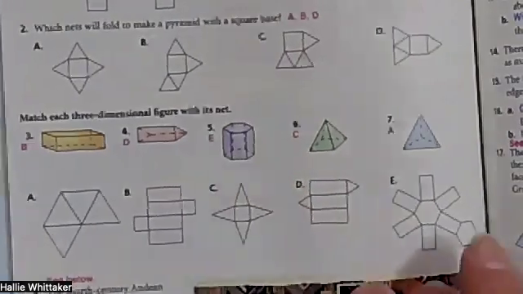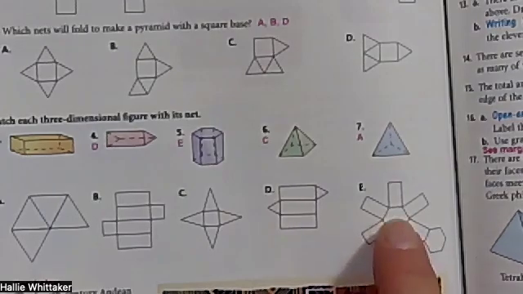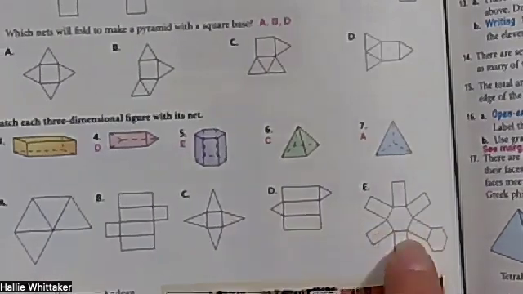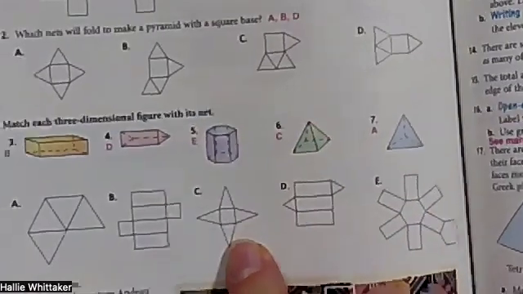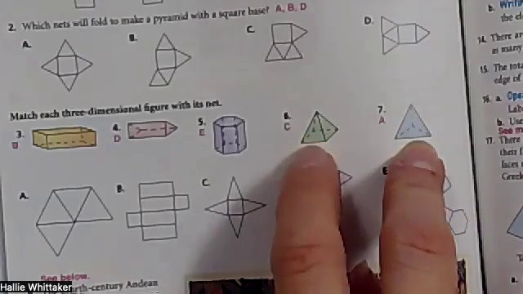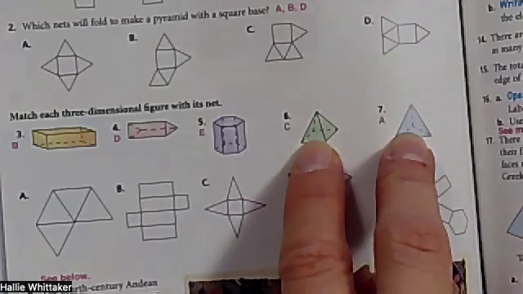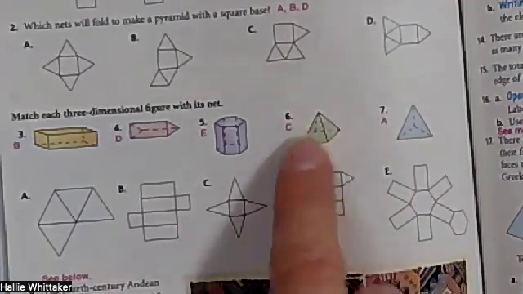Hexagon. So you can see the rectangular faces here, and then here's your hexagonal base. So you know E goes with 5. So just look for hints like these to help you do these. And like 6 and 7, what's the key difference here? What does 6 have that 7 doesn't? Square base. So you know that's why C goes with 6, because of the square base.